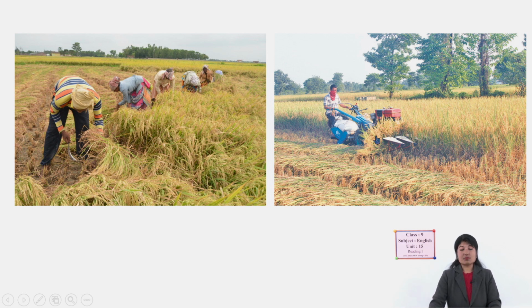The second one is easier, and in the first picture we can see many people working. It requires the strength of many people, and in the second picture only one single person is handling the whole land and cutting paddy. So this is the difference we find in these two pictures. This is also related to the lifestyle of people. Somewhere people have to work themselves in a traditional way. Now the lifestyle is being replaced by machines, and it has made our life easier.